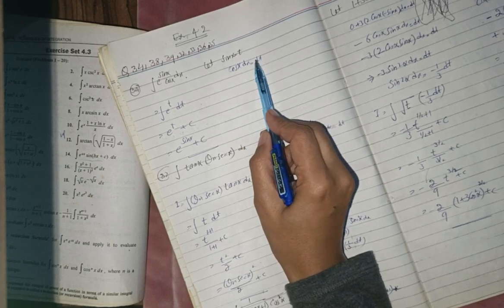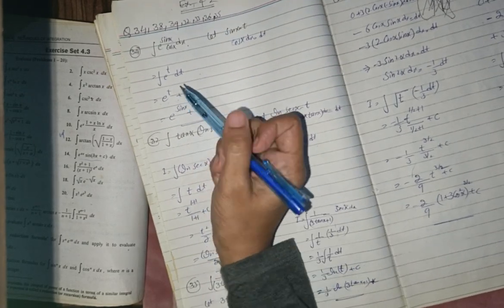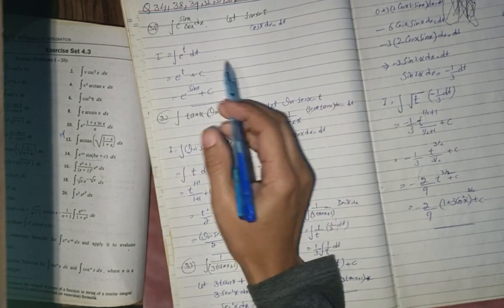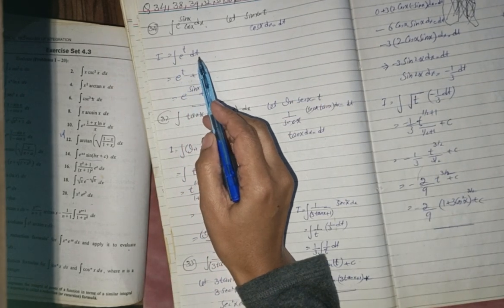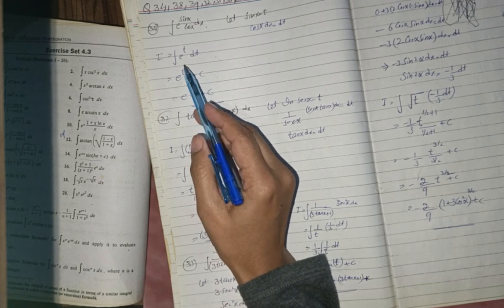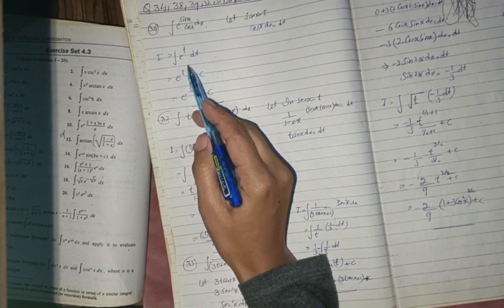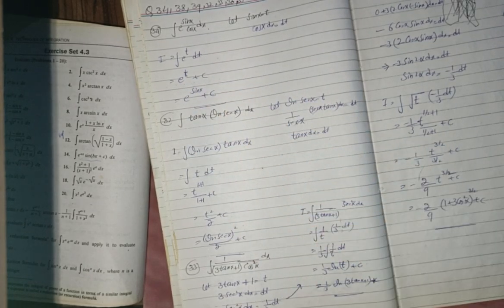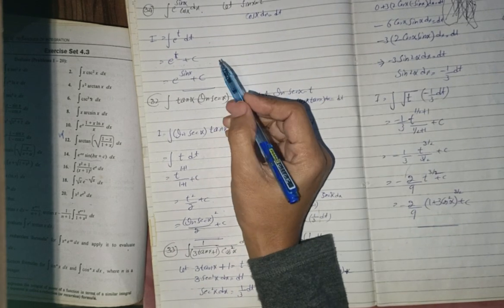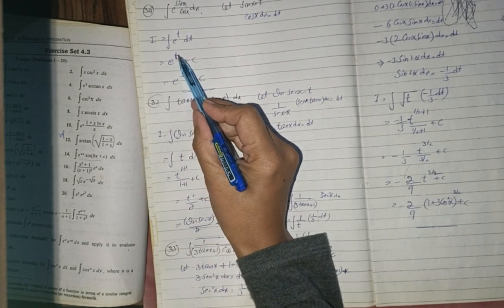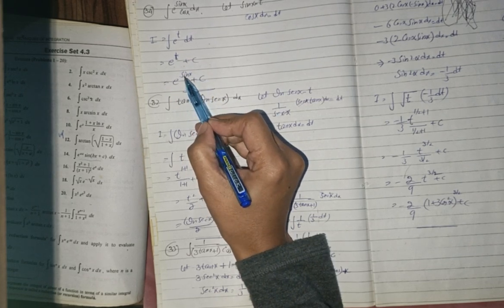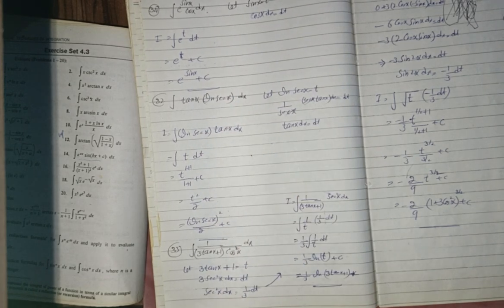substitute these two terms in this question. I stands for integral, so it will become I is equal to integral e raised to the power t dt, and integral of e raised to the power t is equal to e raised to the power t plus c, and after that we will back substitute, put the value of t which is equal to sin x, so it will become e raised to the power sin x plus c.